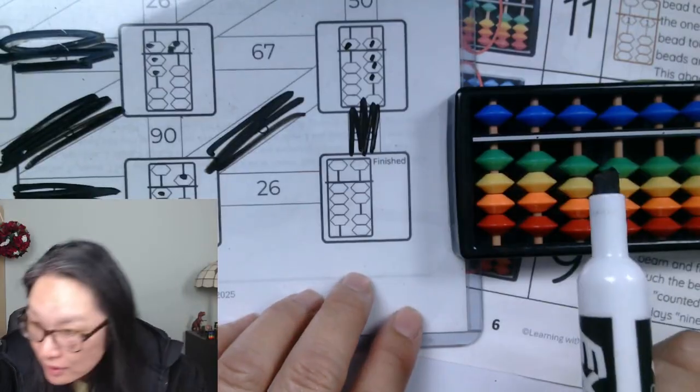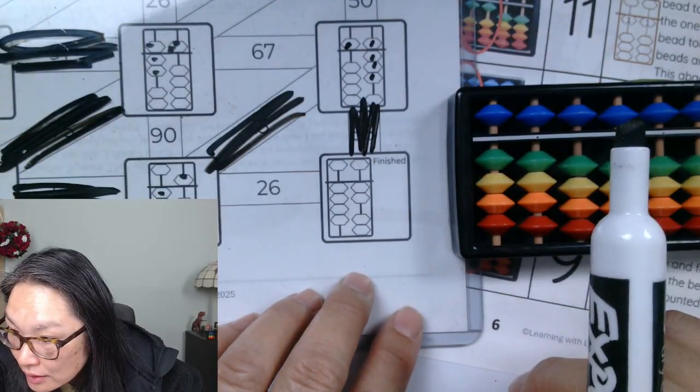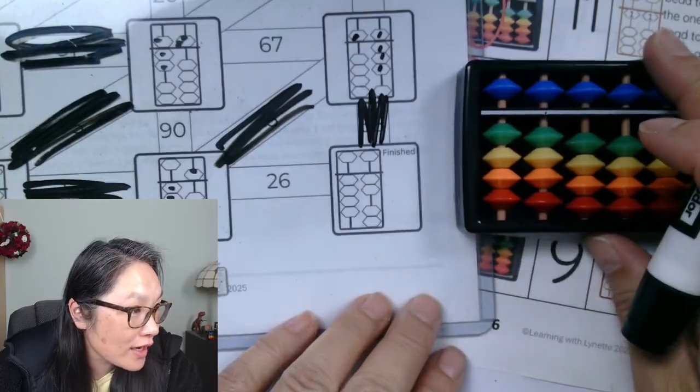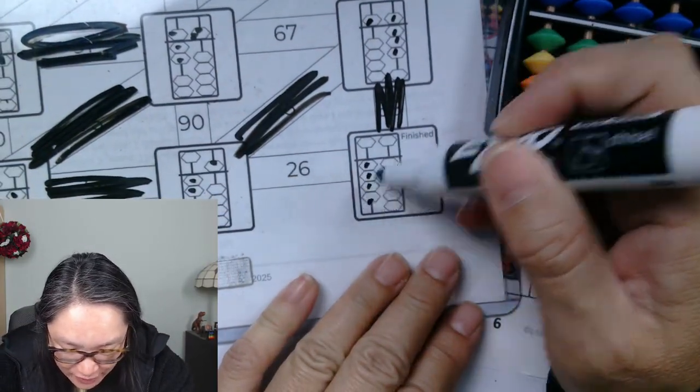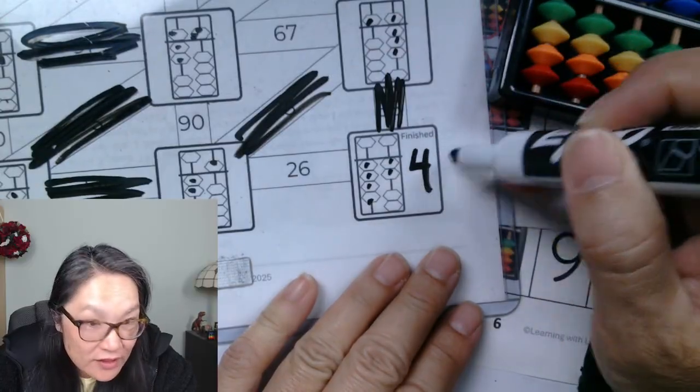If anybody's read the Hitchhiker's Guide to the Galaxy, they know that the answer to the universe is 42.